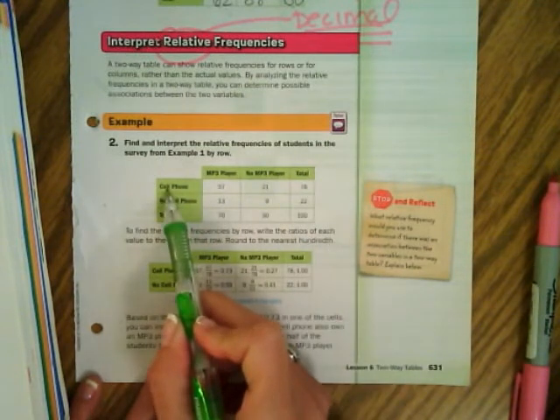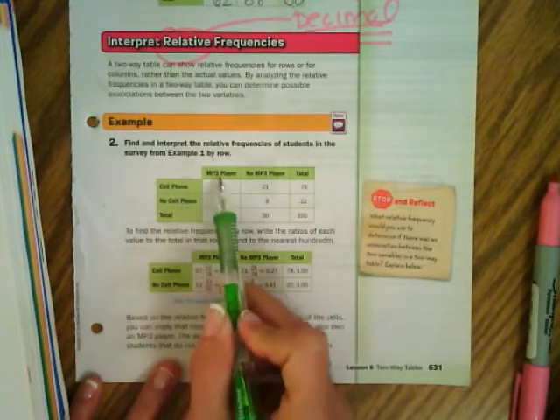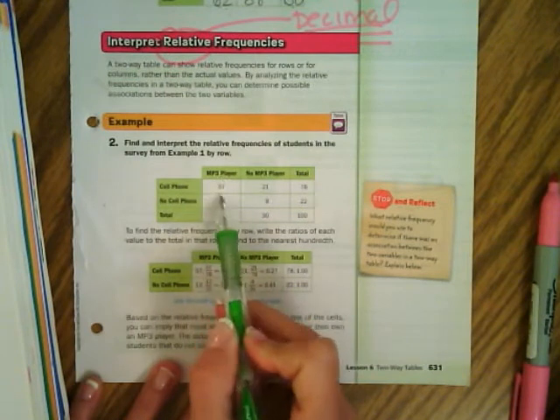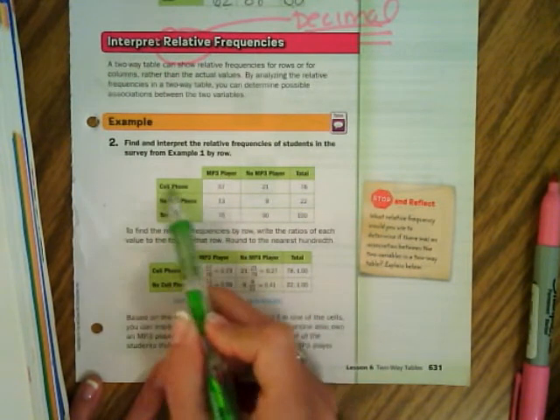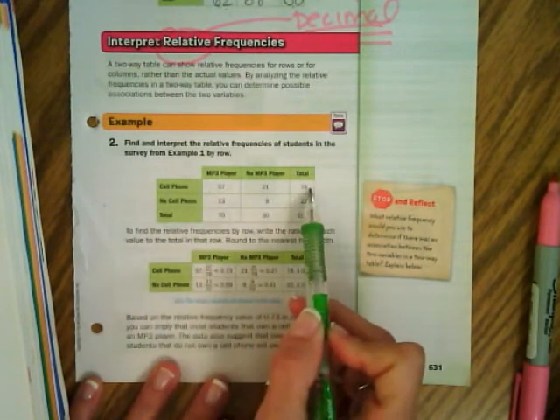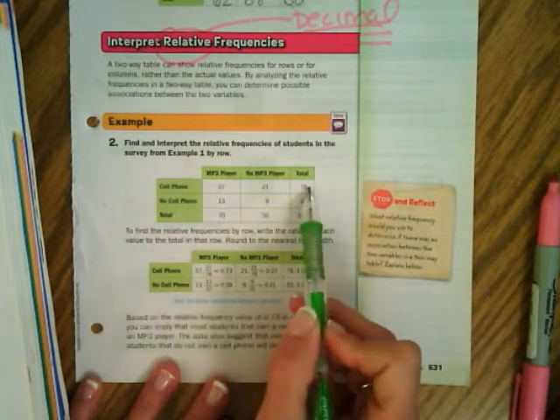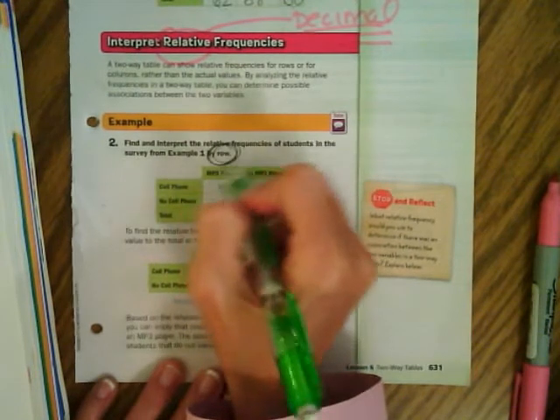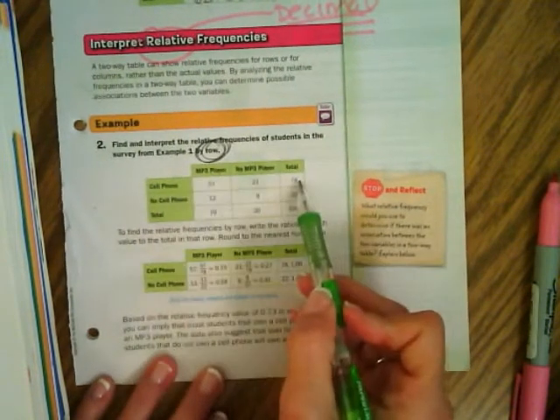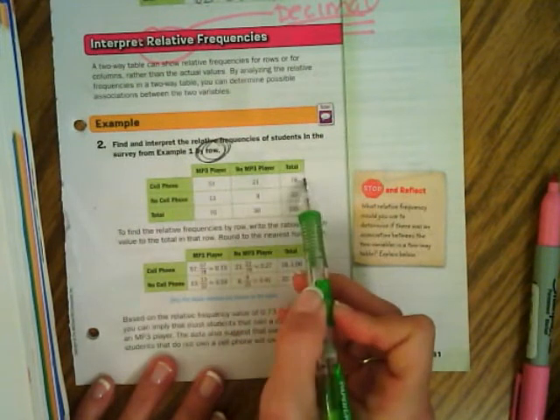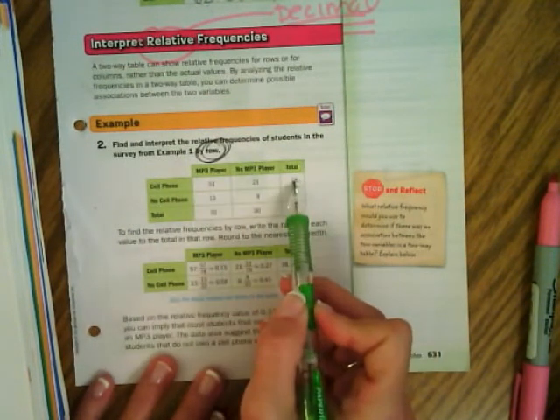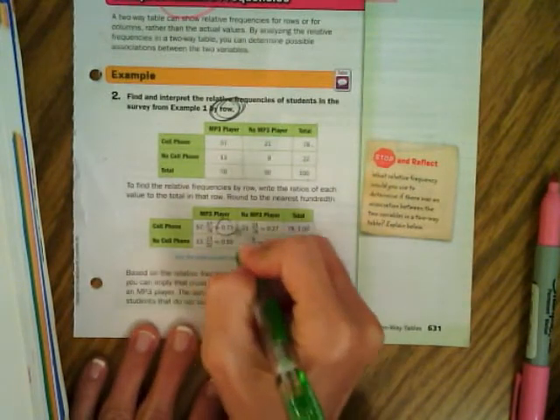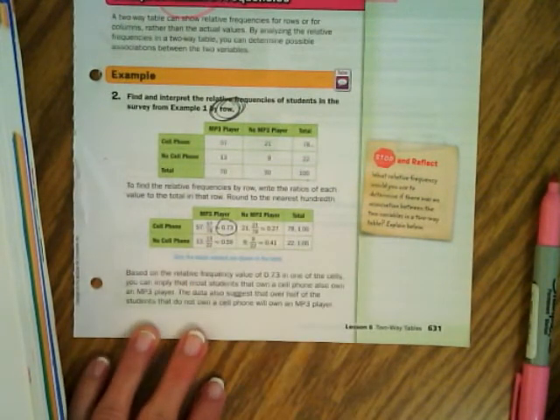So if I'm looking for those who own a cell phone and have an MP3 player, there's 57 out of the 78. Now the reason why we're using 78 as opposed to the total sample space is because of that word right there, by row. When it's by row, you use the total for that row. So 57 over 78, and if you look down here, you get 0.73.